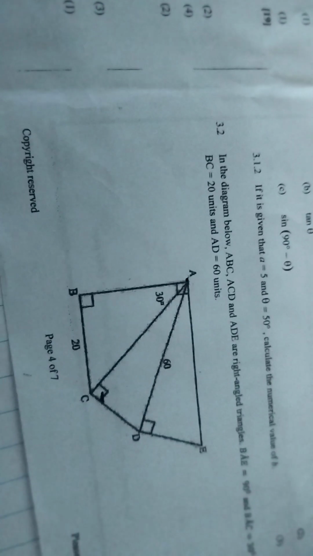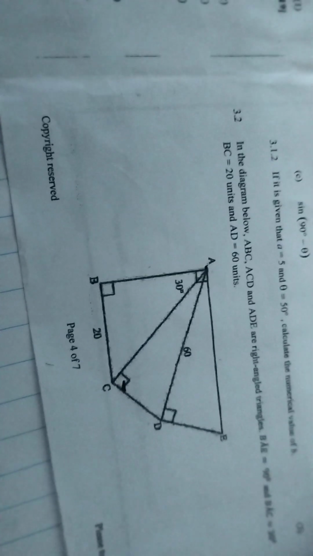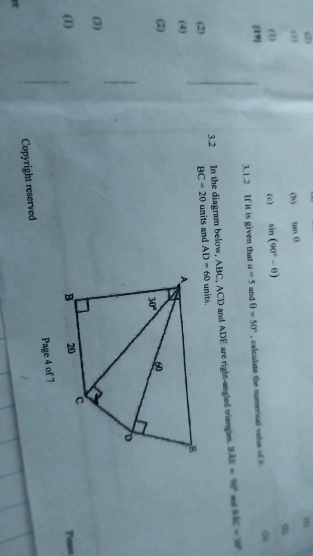Again, now the step is what we call identification of sides. To identify my sides, first I identify my reference angle. Our reference angle is this 30 here. I have the side adjacent to this 30, the side opposite to this 30, and the hypotenuse.